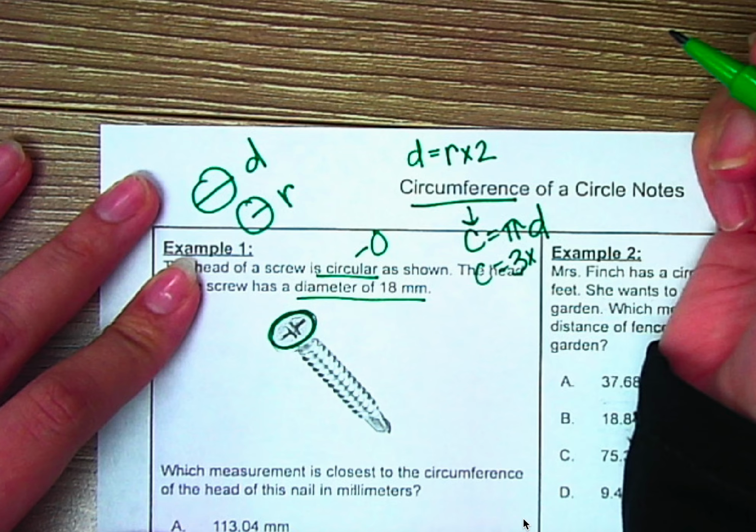Alright, so example 1 says the head of a screw is circular as shown. The head of the screw has a diameter of 18 millimeters. So you are going to underline important information. Circular means it's a circle, right? So we're only looking at this right here, the top of the screw. It says the diameter is 18. Diameter is when the line goes all the way across. That is D. When it goes halfway, that is R.